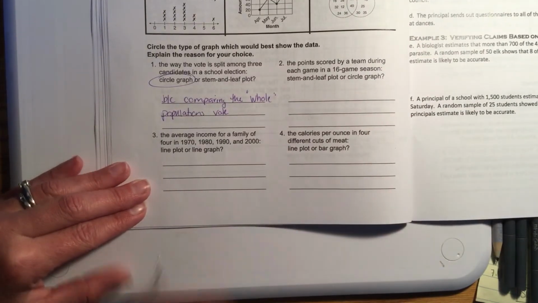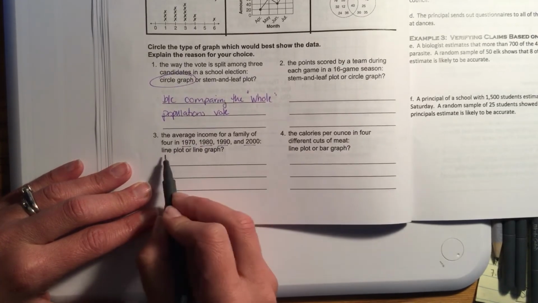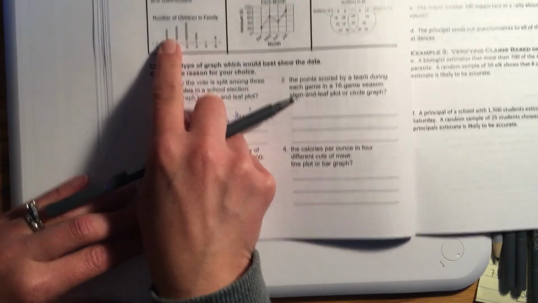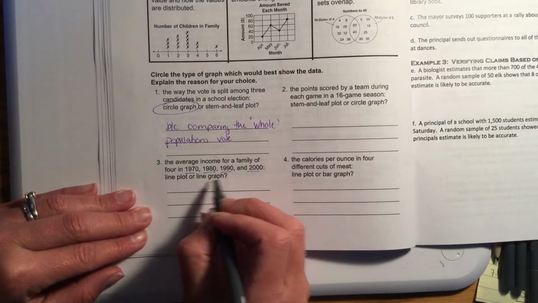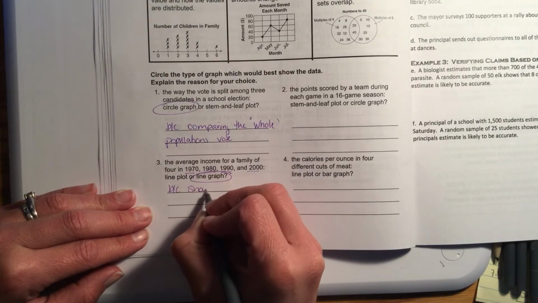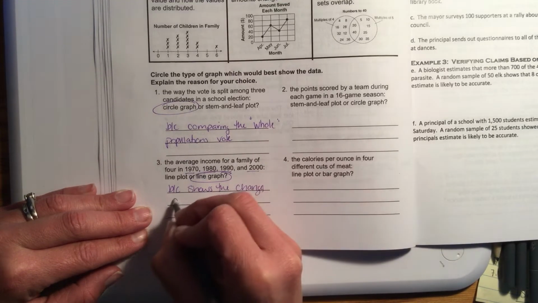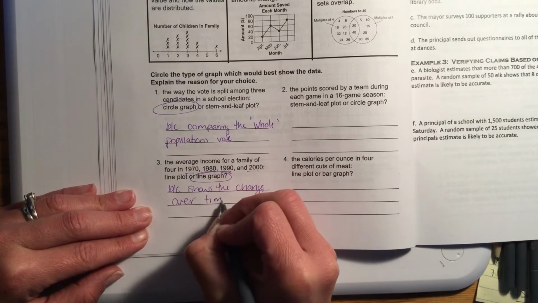The average income for a family of 4, 1970, 80, 90, 2000. What happens? This is a line graph. Why? Because it shows the changes over time. That's a big one.